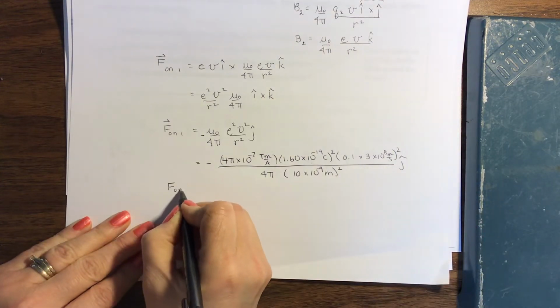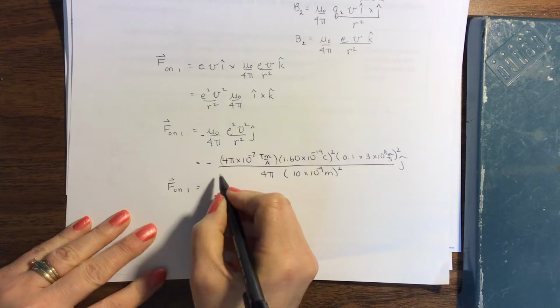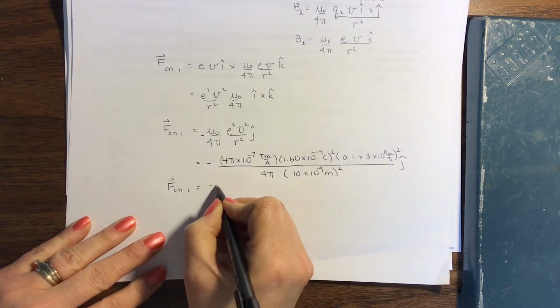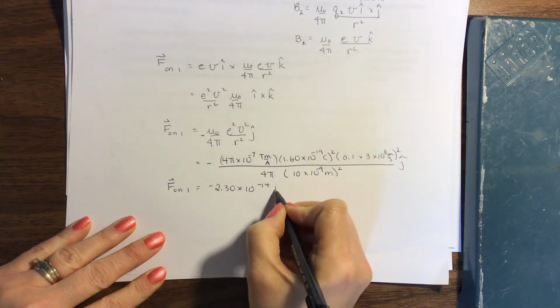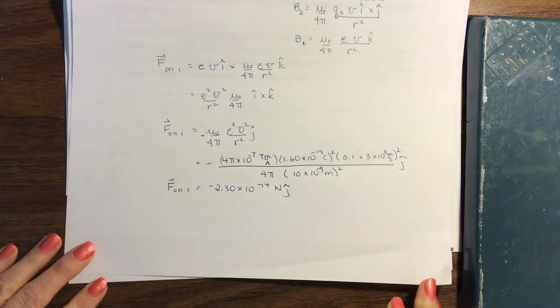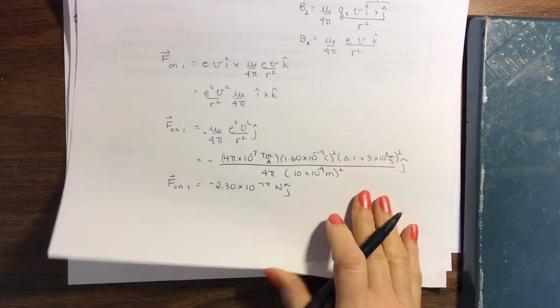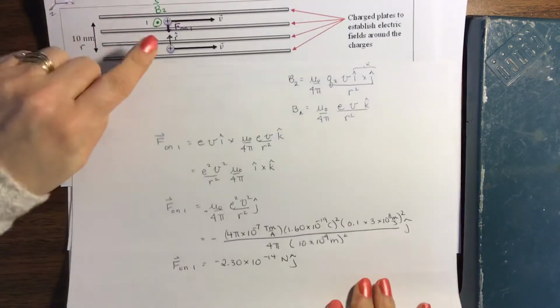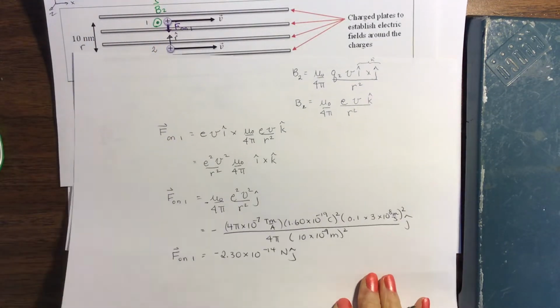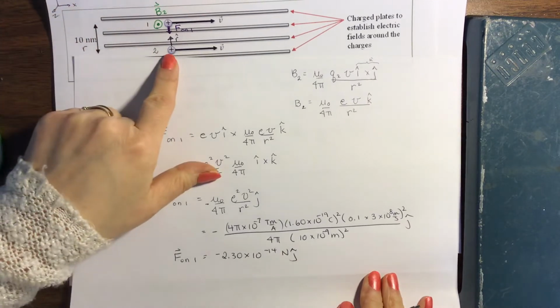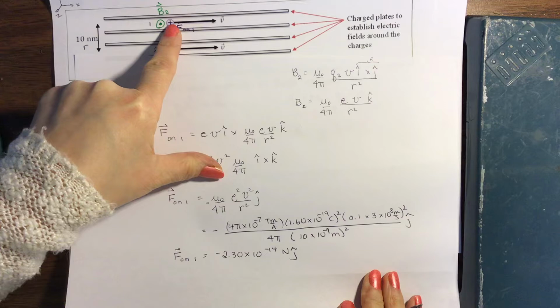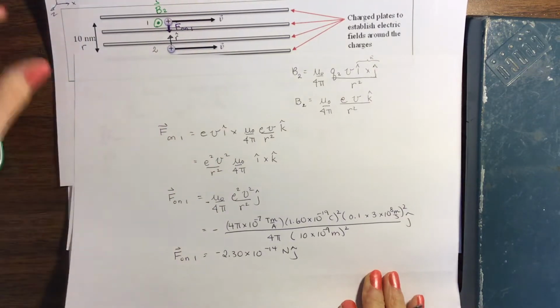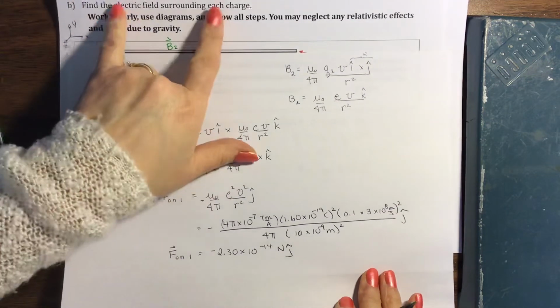So we get the magnetic force on charge 1 is equal to minus 2.30 times 10 to the minus 14 newtons, j hat. So there's our magnetic force on charge 1 due to the motion of charge 2 and the motion of charge 1. So charge 2 moves, makes a magnetic field. Charge 1 is a moving charge in a magnetic field. It feels a force. Now we're not finished.